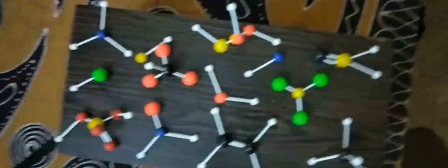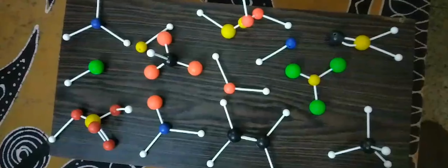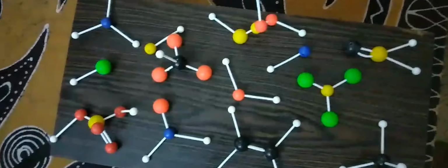This is all about chemical bonding in a nutshell for class 10 level. Now go through your book and complete the exercise in it.